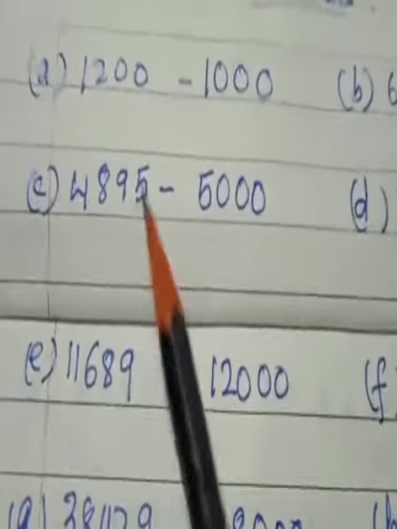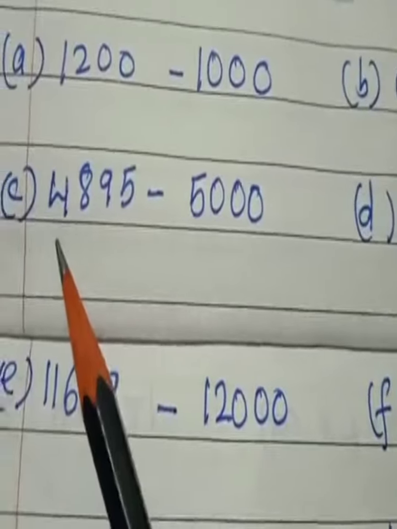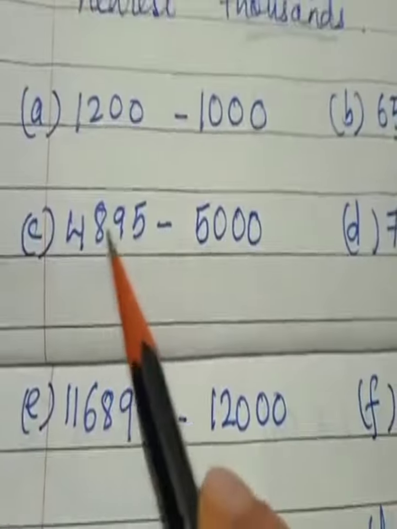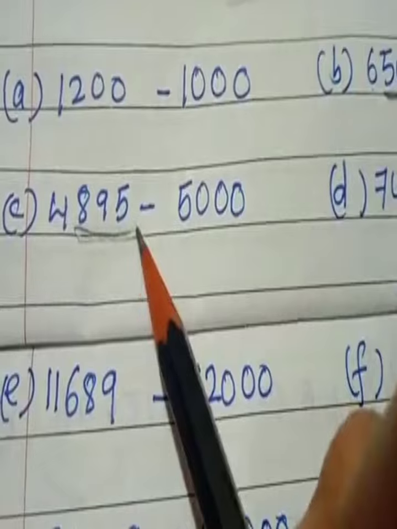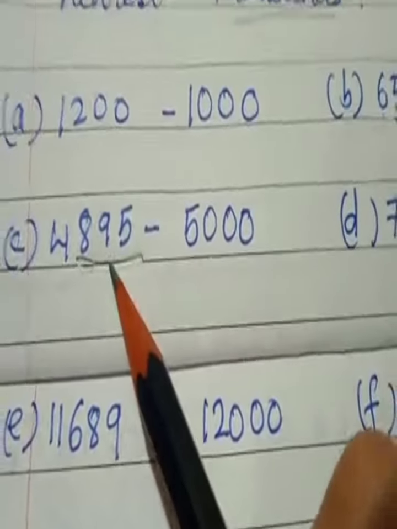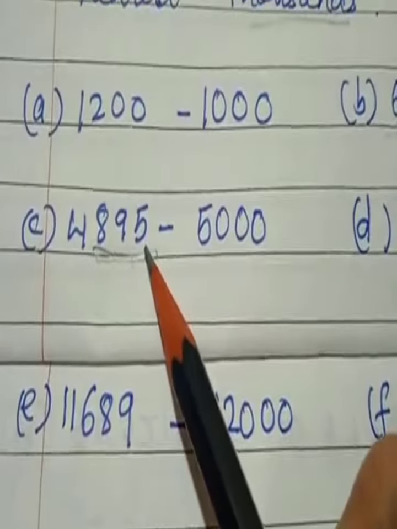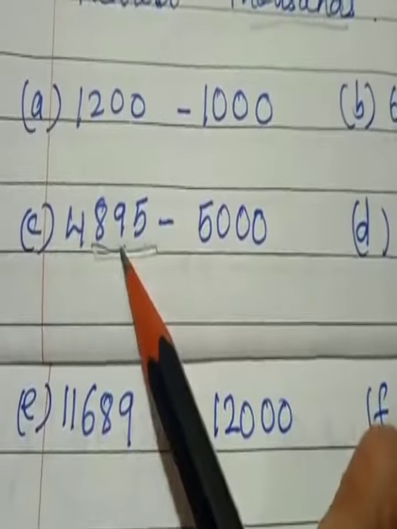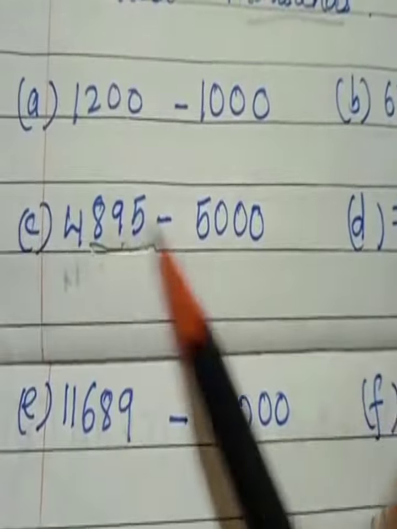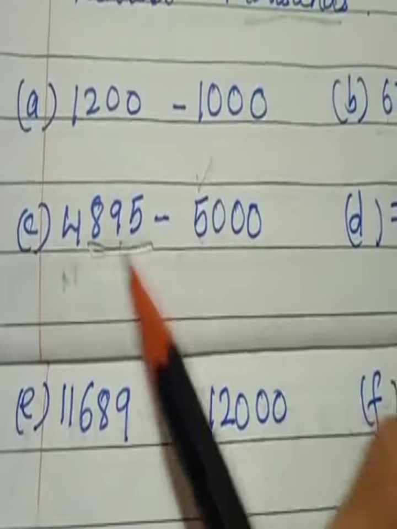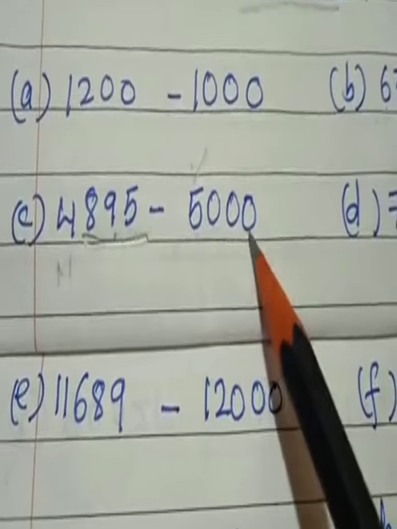The next one, number C, which is 4,895. Now the deciding places will be this 895. We have to see whether this is 500 or more than 500. Here it is more than 500 because it is 895. So 1 will be added to 4, making it 5,000, and the hundreds, tens and ones places are converted into zeros.